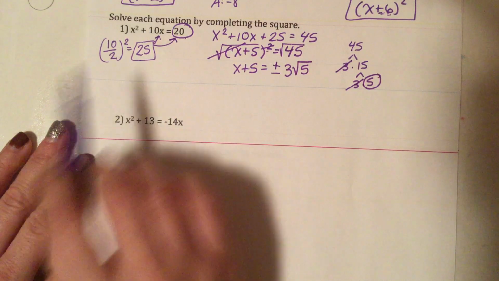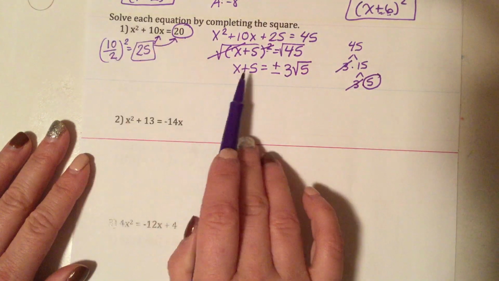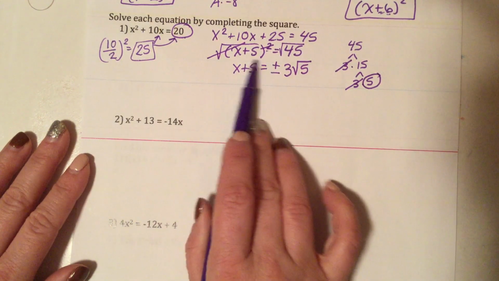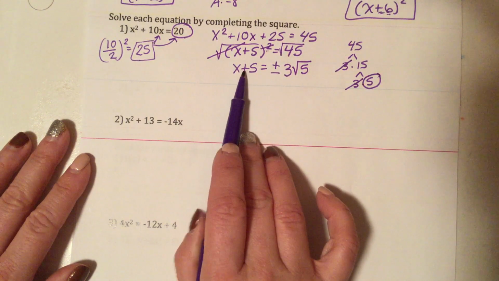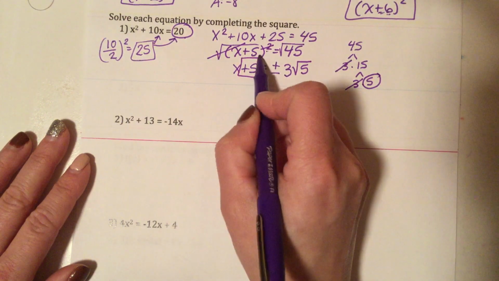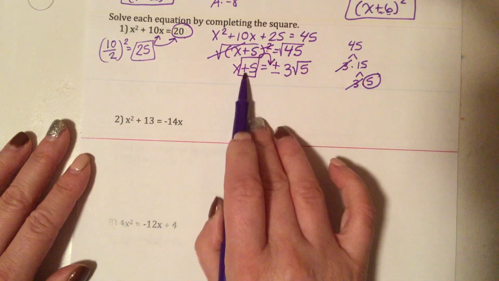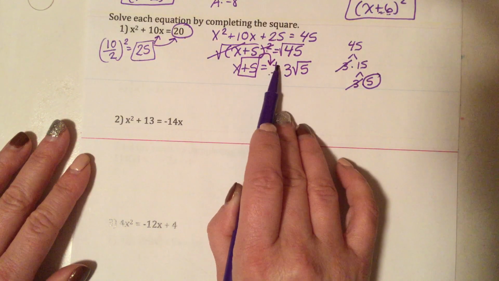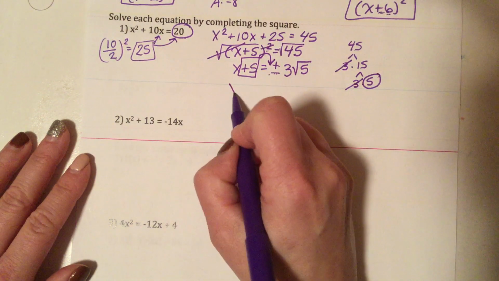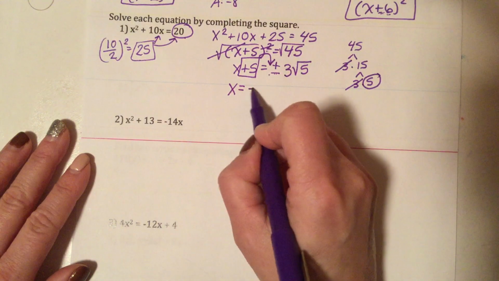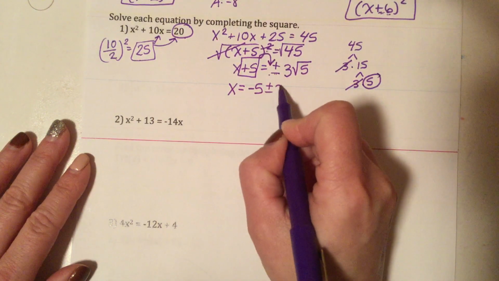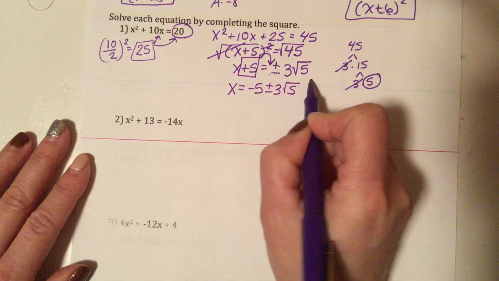Now our last step, because it says to solve. You're not done until the letter's by itself. On the same side of the equation as x, I have a plus 5. I need to take that plus 5 and move it to the other side. And when you move it, it comes in front of the plus or minus symbol. So x equals negative 5 plus or minus 3 square roots of 5.